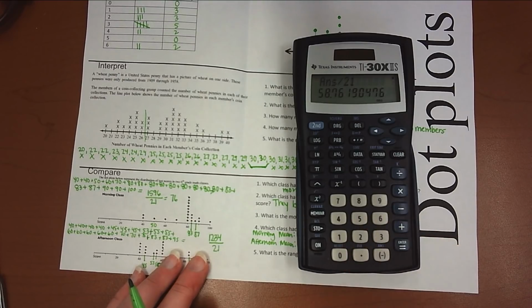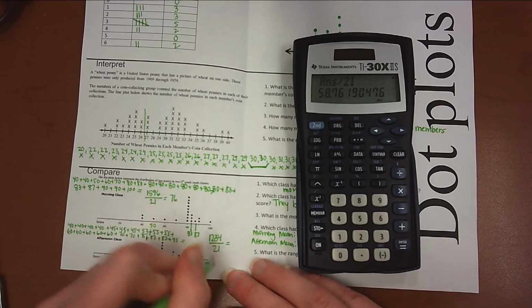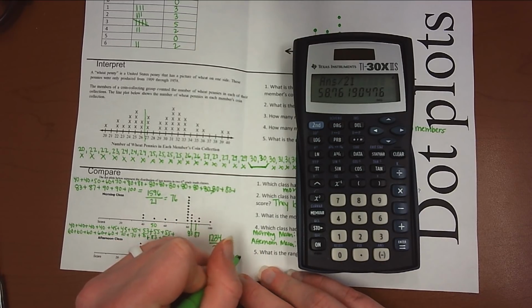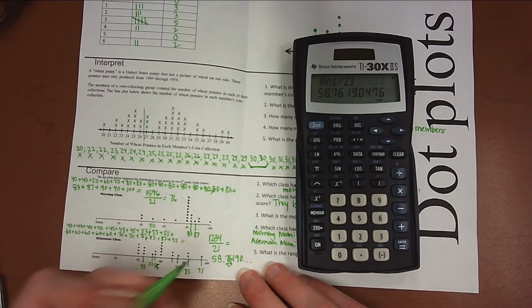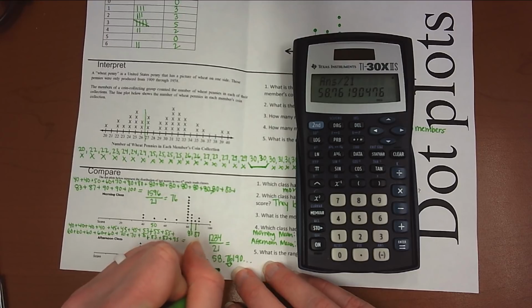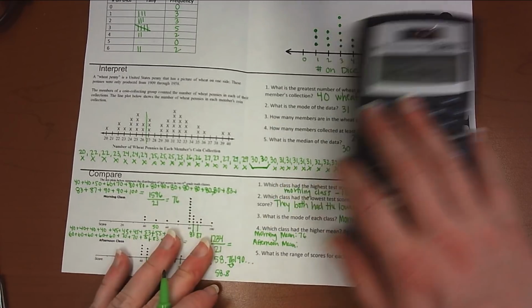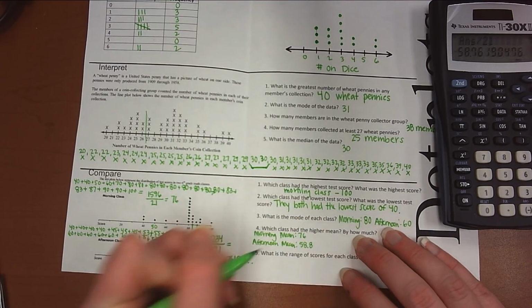When I do that, I'm just going to round to the nearest tenth. So I'm getting 58.76190, on and on and on it goes. To the nearest tenth, the 7 looks at the 6, and the 6 tells my 7 to round up, and so I'm getting a mean of 58 and 8/10. So my afternoon mean, again, 58 and 8/10.